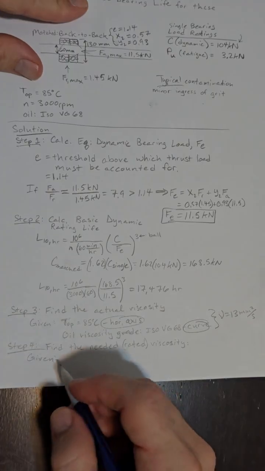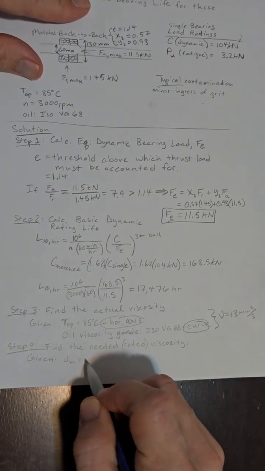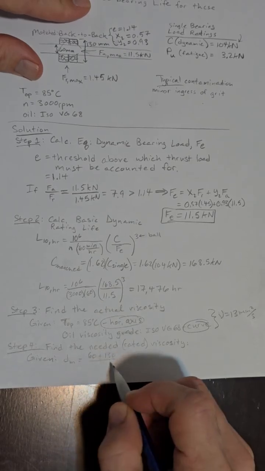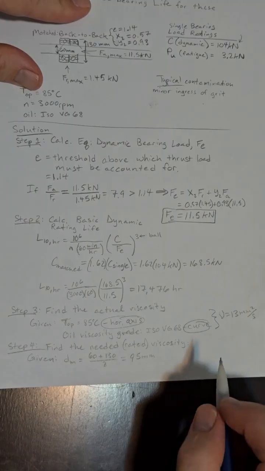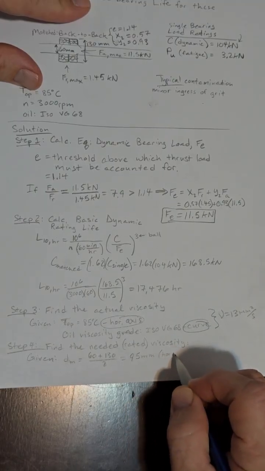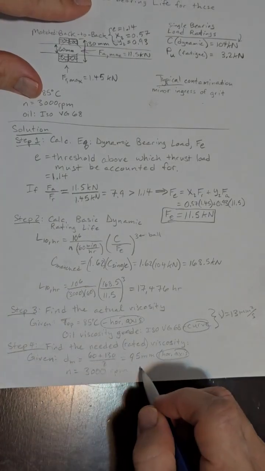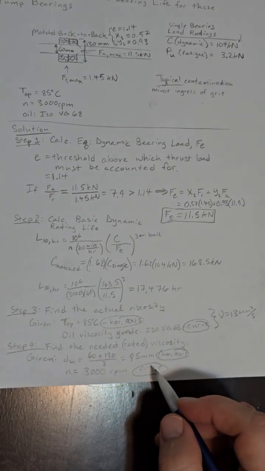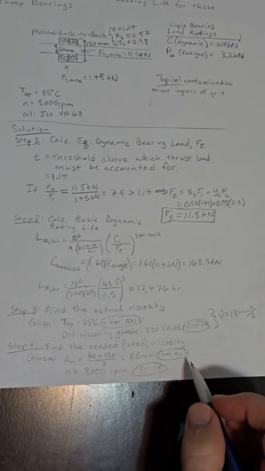What goes into finding the rated viscosity is the mean diameter. So we take the inside diameter plus the outside diameter over 2, which gives us the average or the mean diameter. That's 95 millimeters, and that's going to be what we look at for the horizontal axis. And then we need the speed, and that's going to be the curve that we look at. Given those two pieces of information, we're going to read off the rated or the needed viscosity for this machine.